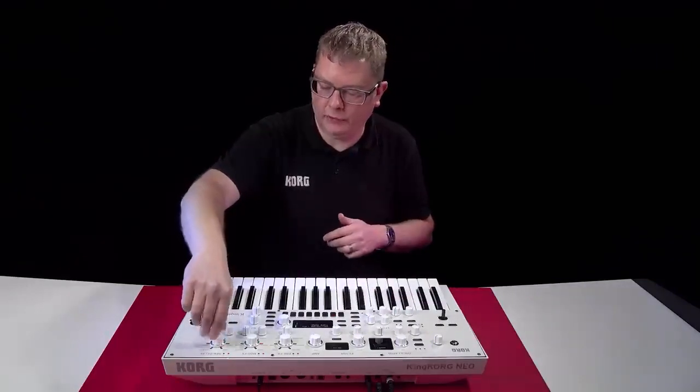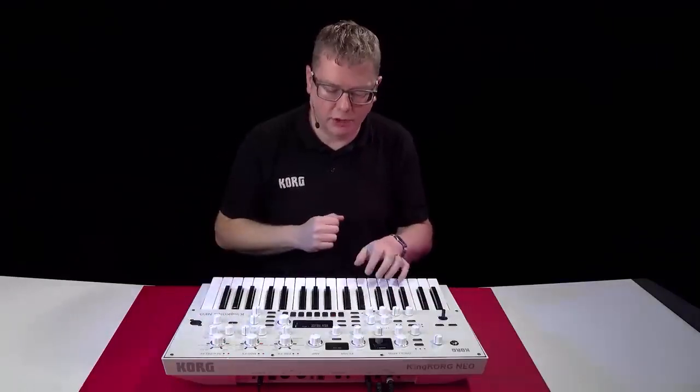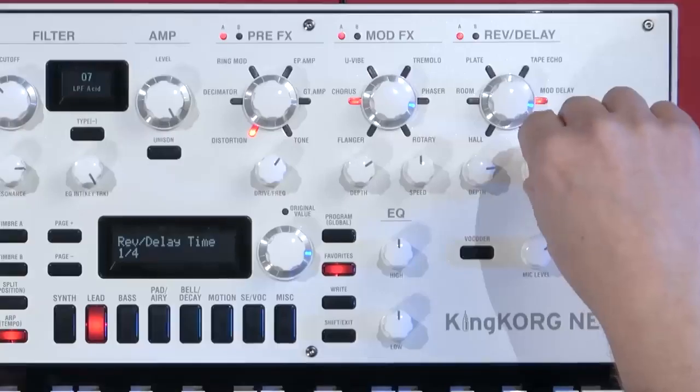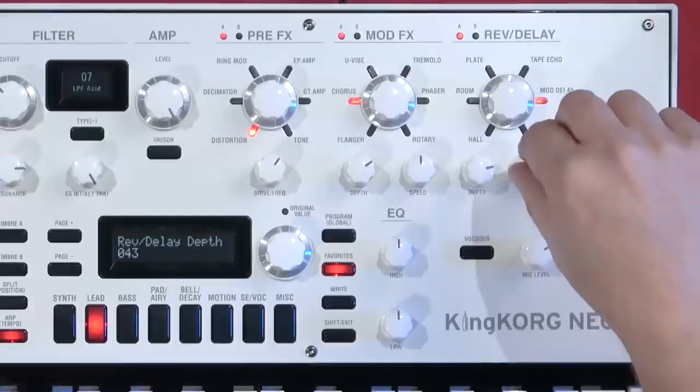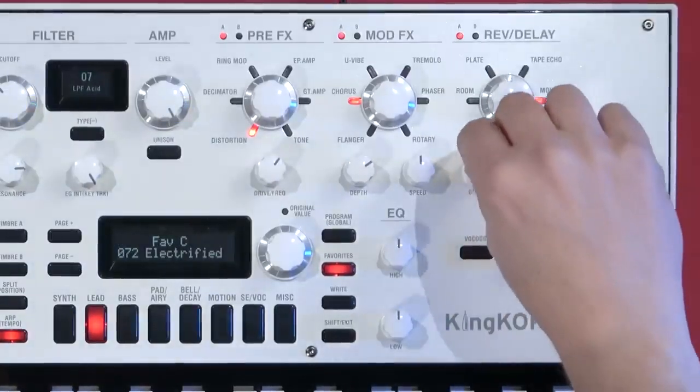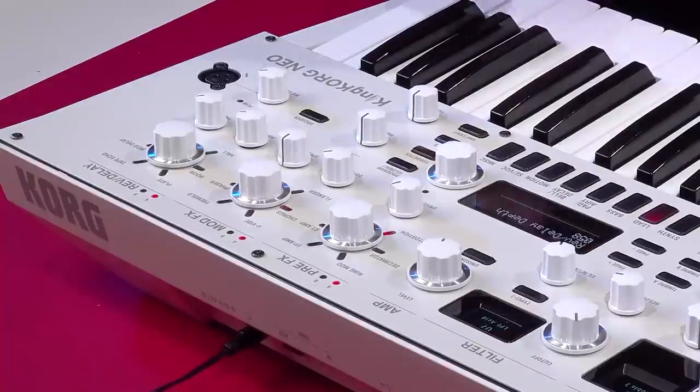We've also got delays as well, so if we use this nice mod delay, it gives us this sort of effect. We can adjust the note value, so we can have some nice tempo sync delay. And this is the depth.